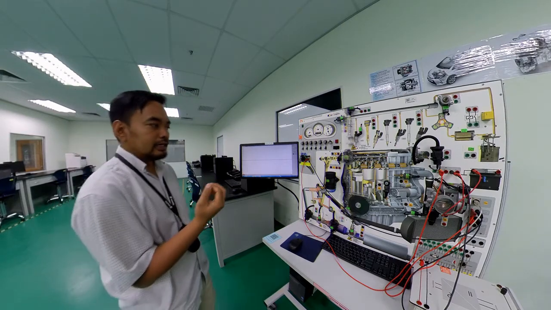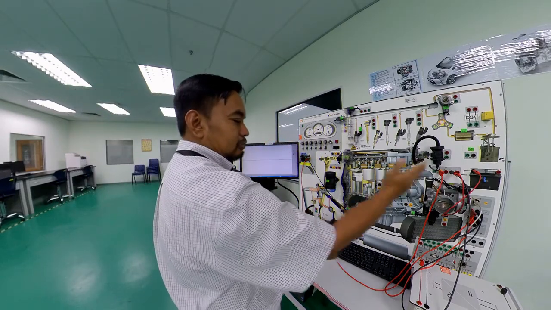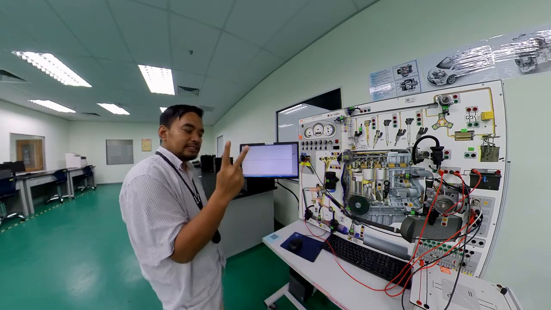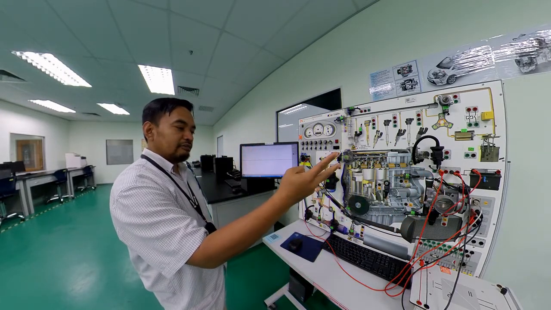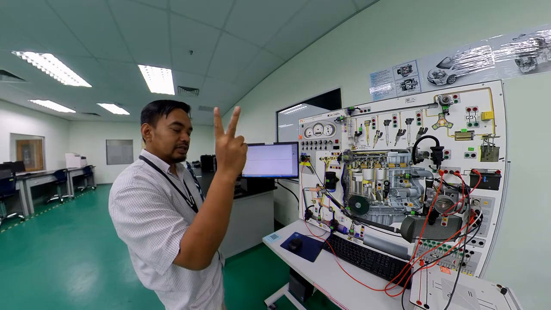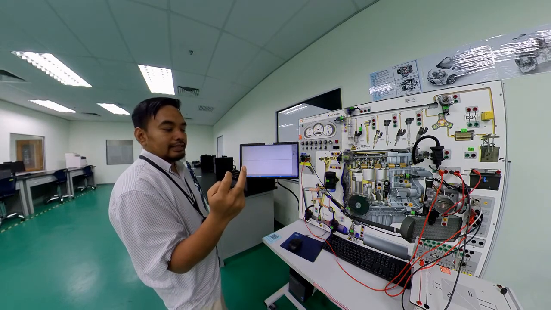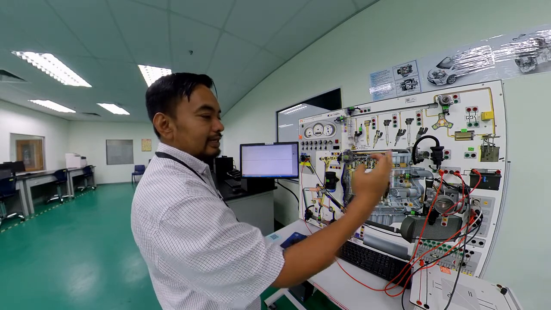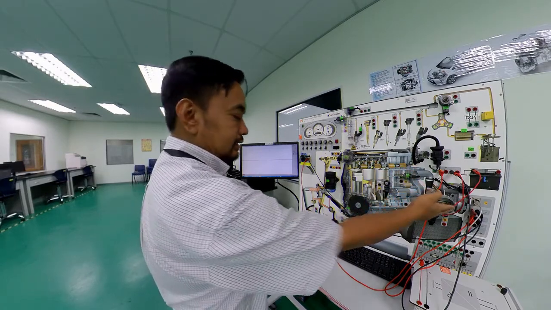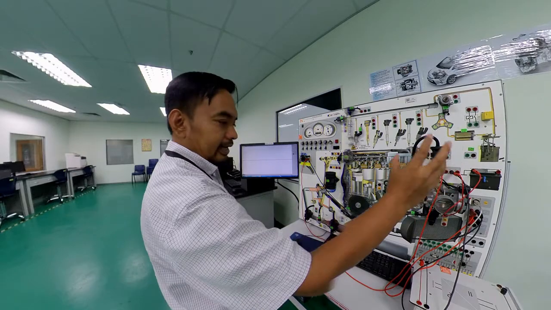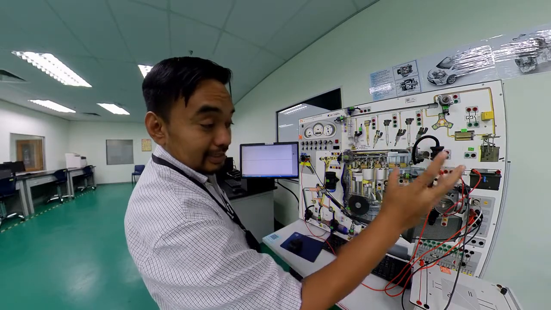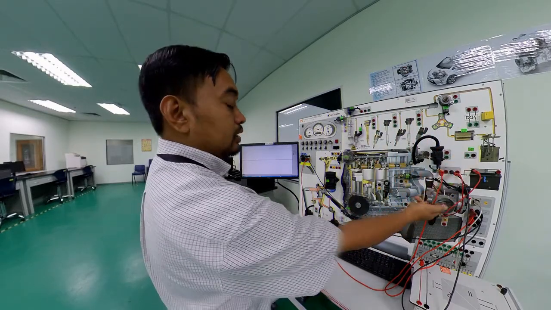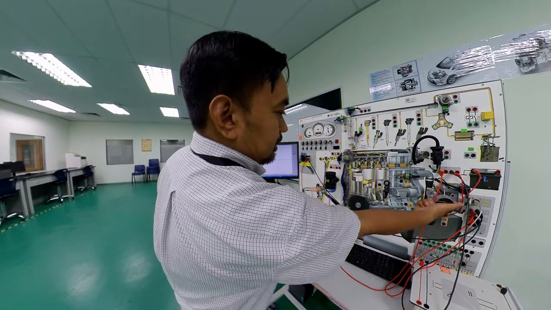Okay, so dekat sini ada sensor and actuator. Basically, you have two parts. Dekat sini throttle body, you have actuator and you have also sensor. Okay, so sensor dia is a position sensor yang bagi tahu angle of the opening. And the actuator basically is the motor that move the opening.